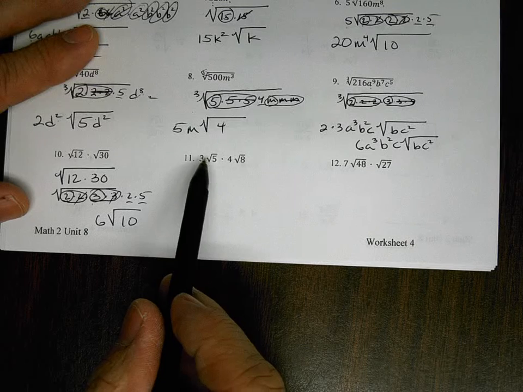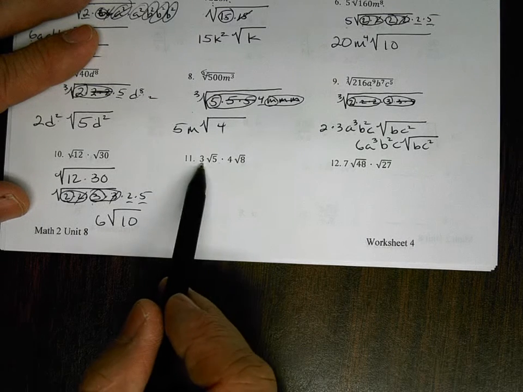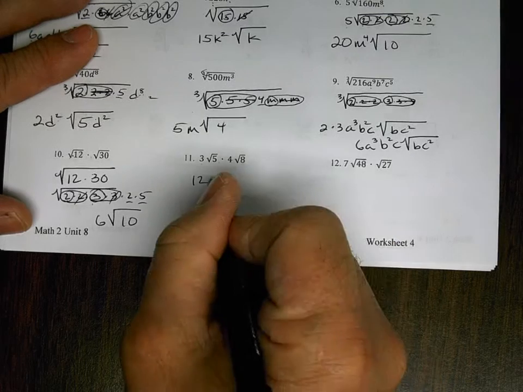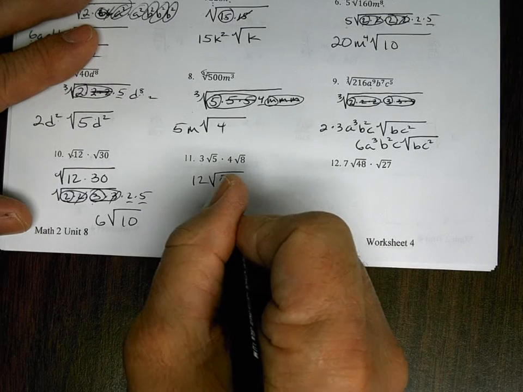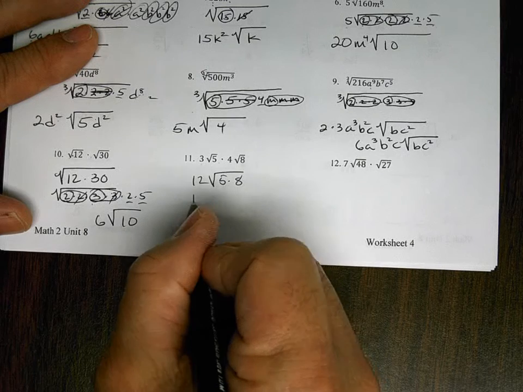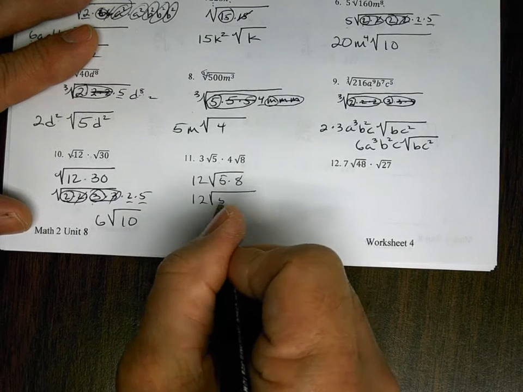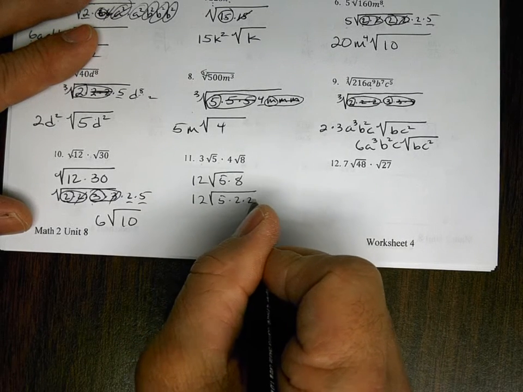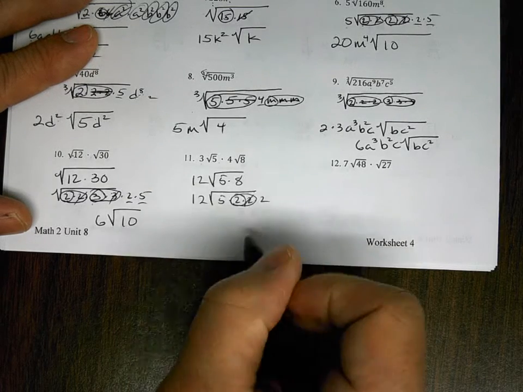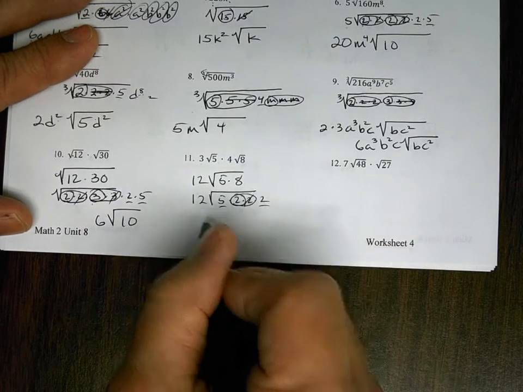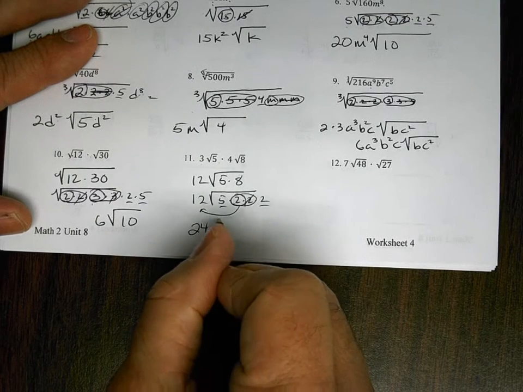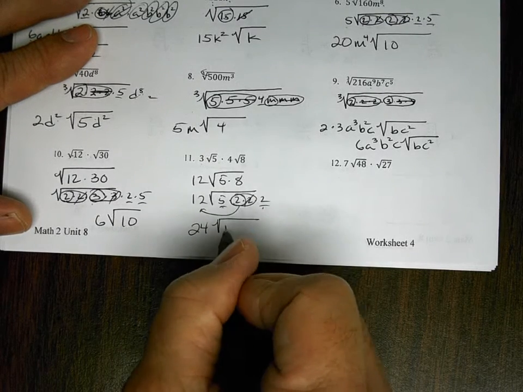Alright, when we multiply radicals with coefficients, we just multiply what's out in front, or 3 times 2 is 12, and then it's 5 and 8 go inside, and we have 12 square root 5 times 2 times 2 times 2. A 2 gets out, a 2 gets killed, the 5 and the 2 stay in. So when the 2 gets out, it multiplies. We get 24 times the square root of 5 times 2, or 10.